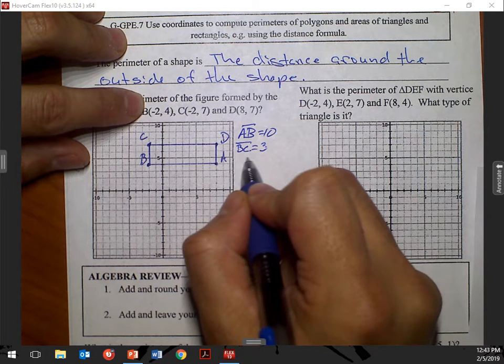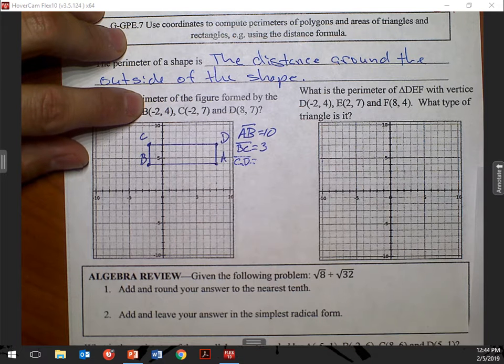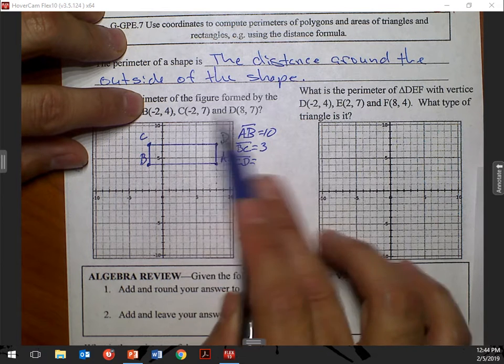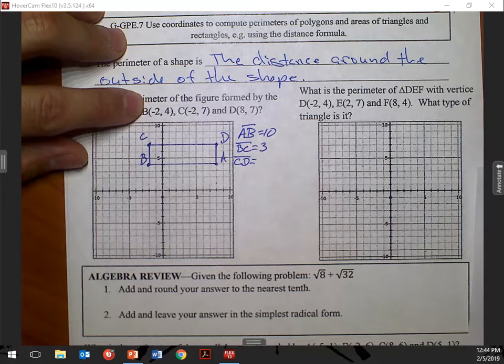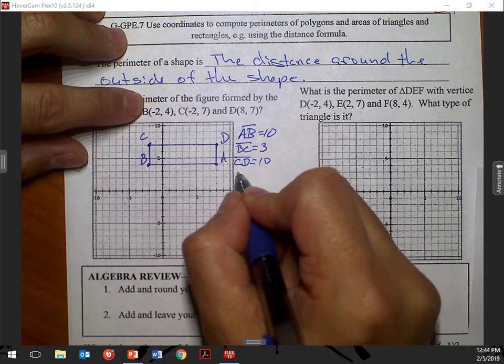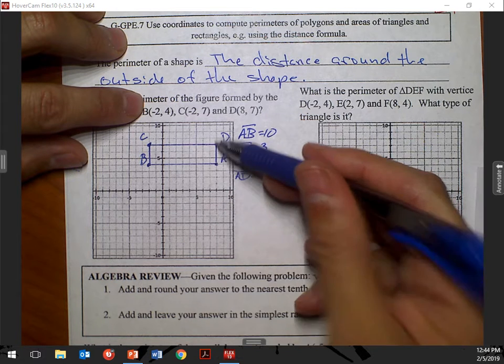Next one's going to be C to D. The y values are the same, so it's on the same line again, right? How far is it from negative 2 to positive 8? 10. And my last one is going to be AD. Count it over, 1, 2, 3.